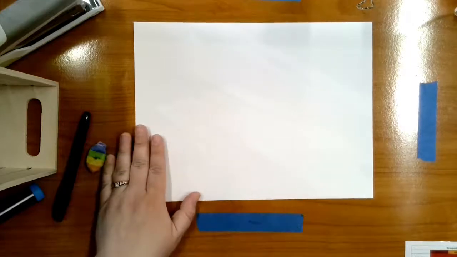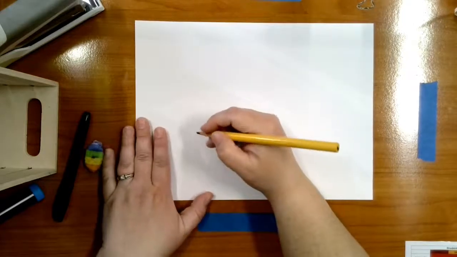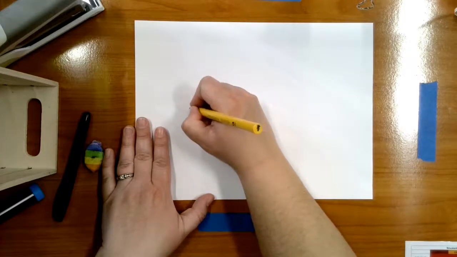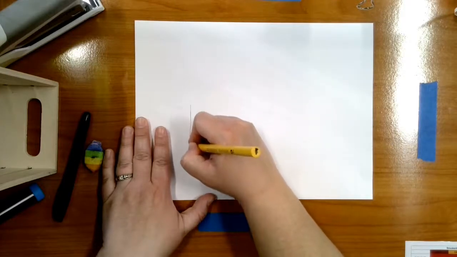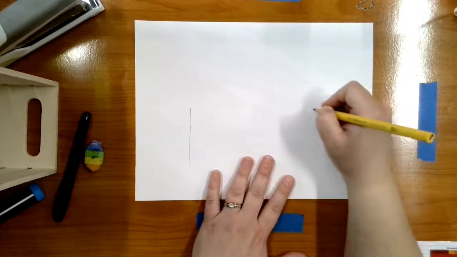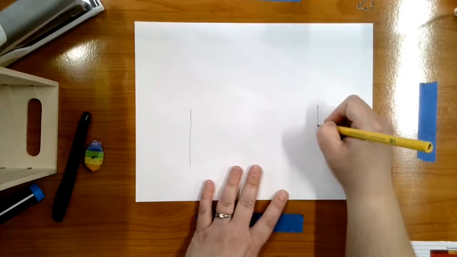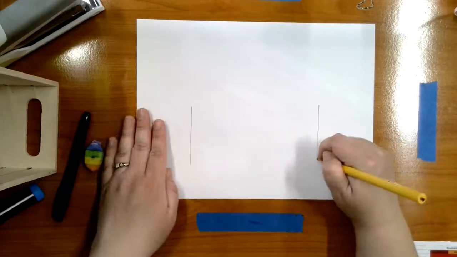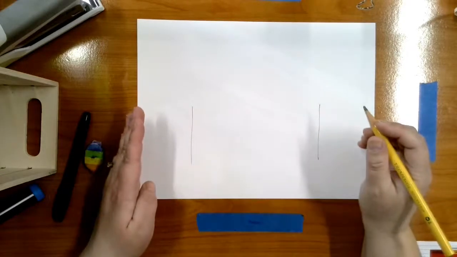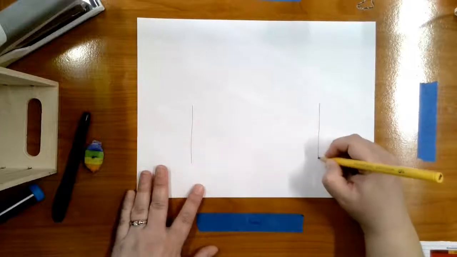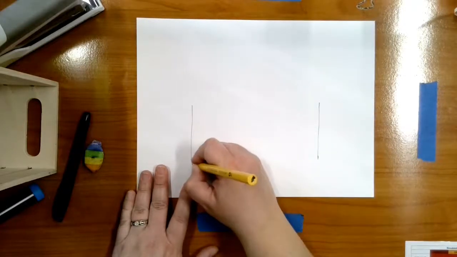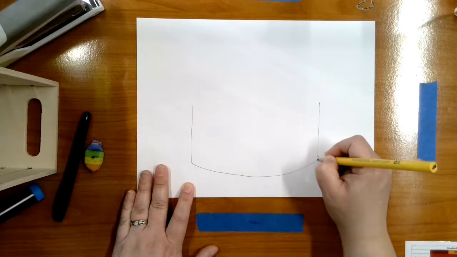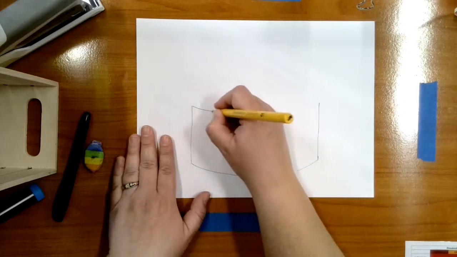So let me just show you real quick. Again, you don't have to draw with me, but if you decide this is what you do want for yours, you can go back and do that. So the main thing, you want your sides to be pretty straight. Now it is a cake, so it's not going to be perfectly straight lines. I'm not using a ruler for those. Then the bottom, I'm going to curve down, and the top I'm going to curve down first.